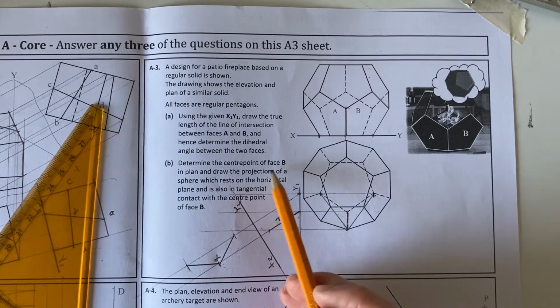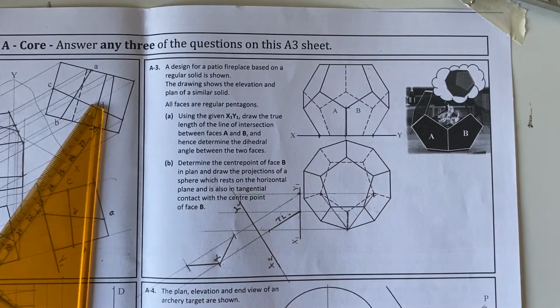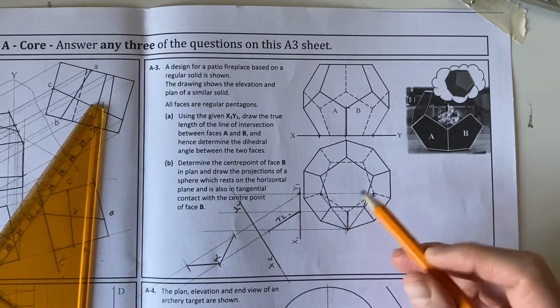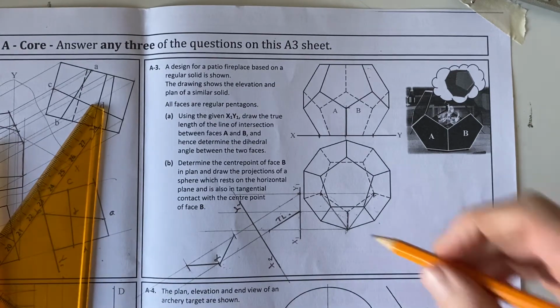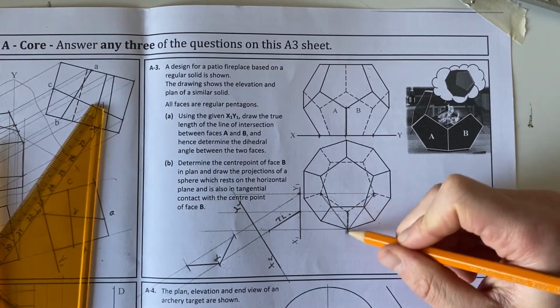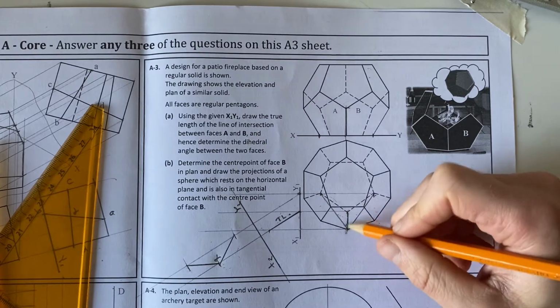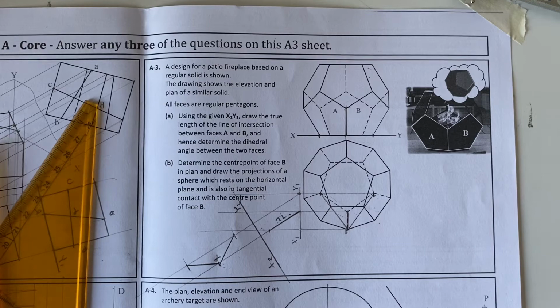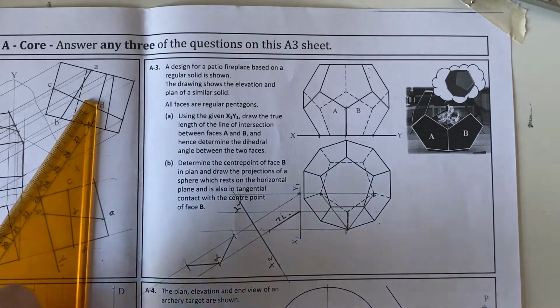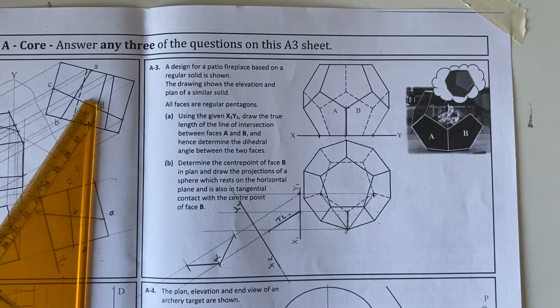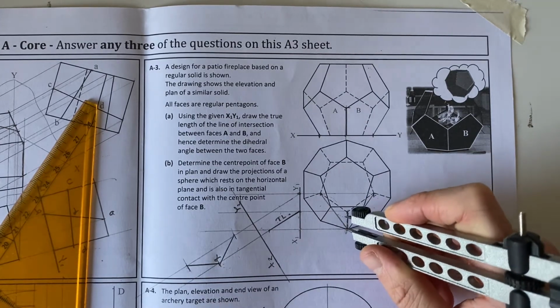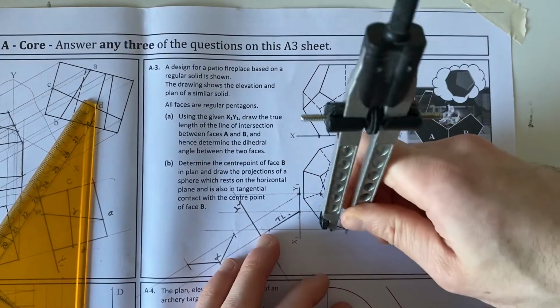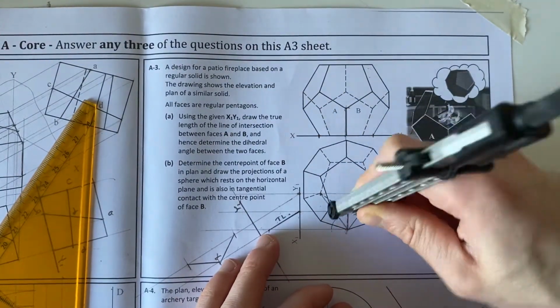We have to first of all find the center point of face B so we can see where the sphere is going to go. So face B is this outline here. So the first thing we need to do is bisect this line here to find the center point of it, because both lines are parallel. Bisecting it, we find the midpoint of the actual length of that line. So we find the halfway point up so we can connect to the opposite corner as a result, which will give us the center. So bisecting it.